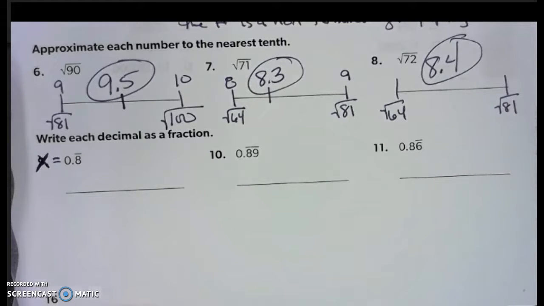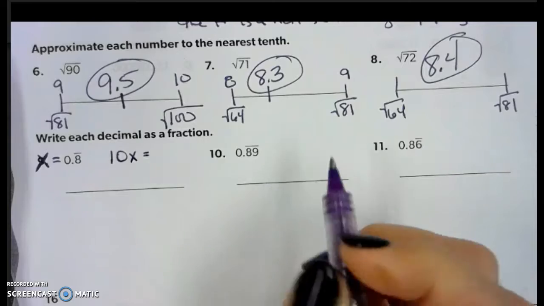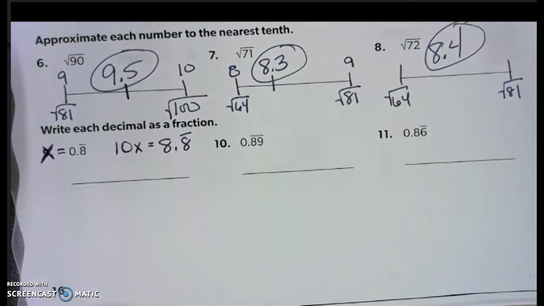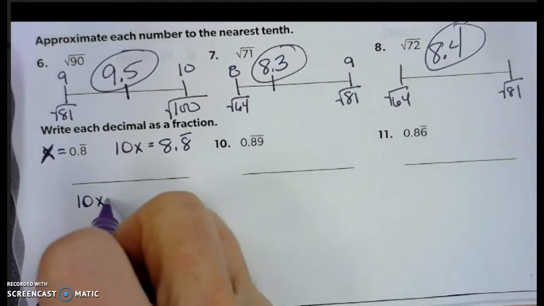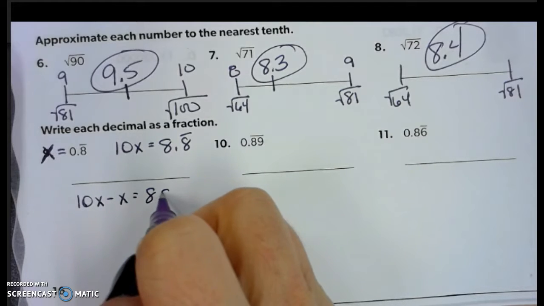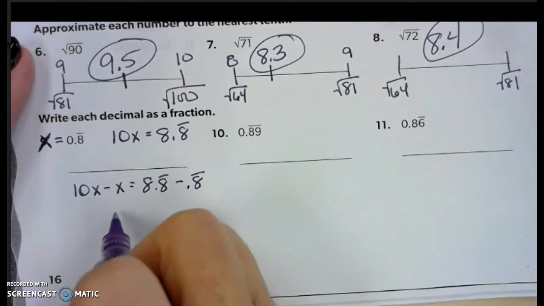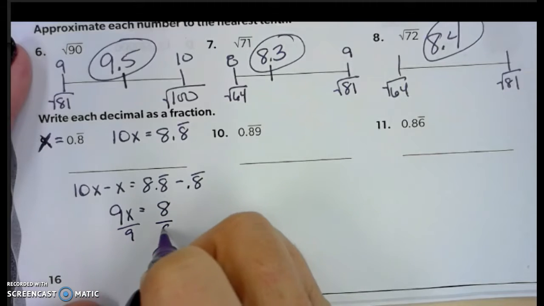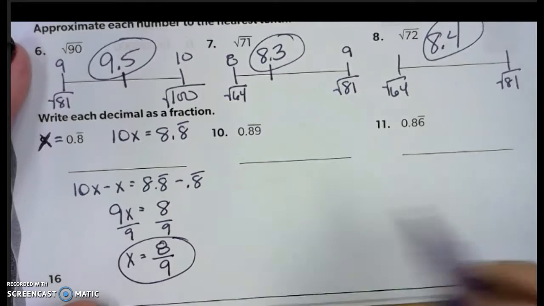Now we're going to multiply by the place value, which is the tenths place. So 10 times x is 10x, and 10 times 0.8 repeating is 8.8 repeating. Once we have the 2 equations, we can subtract. So 10x minus x and 8.8 repeating minus 0.8 repeating. 9x is equal to 8, and then when we divide by 9, we get x is equal to 8 over 9.